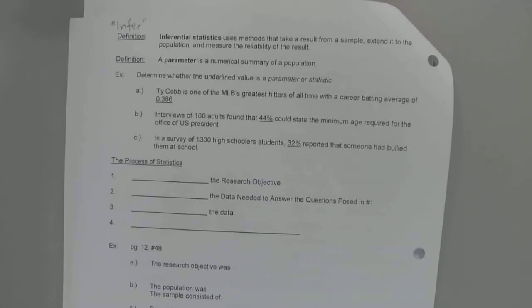That's just my sample. But then I can apply it to the population, saying if I took enough of a sample size and did a good job taking it, I can infer that maybe for all college students, the average age is 23. We really don't start doing the inferring until about chapter 9 or 10. So it takes what we have from the sample and makes sense of the population.